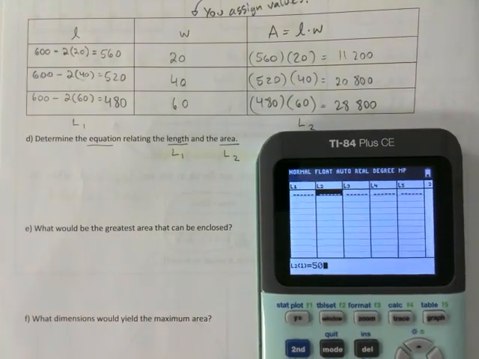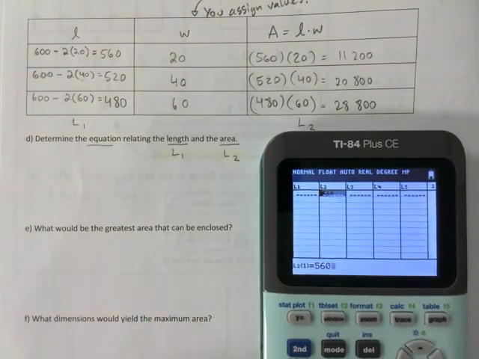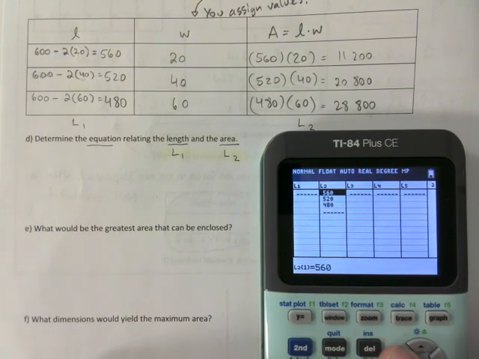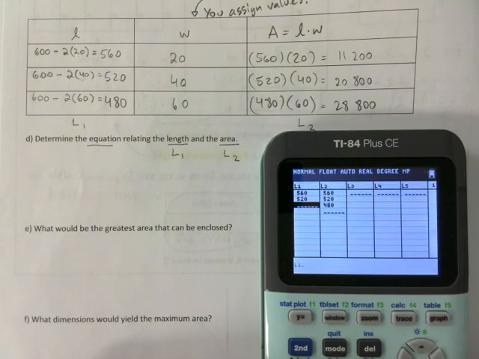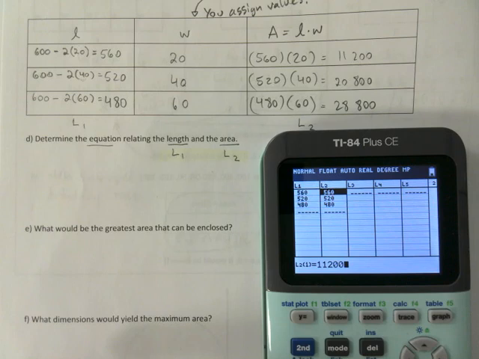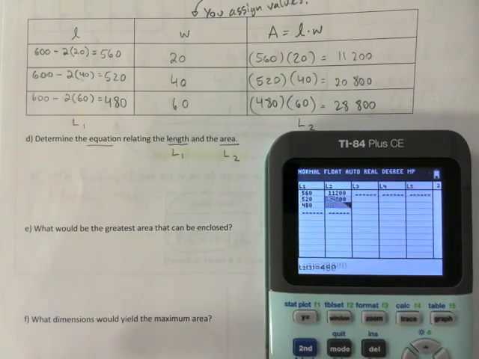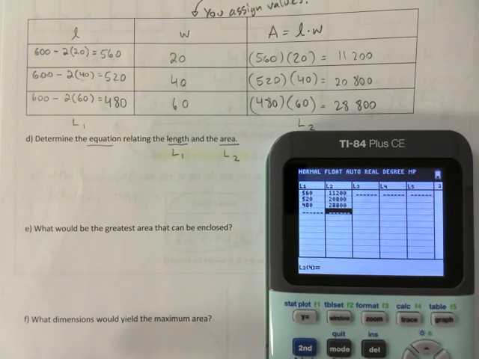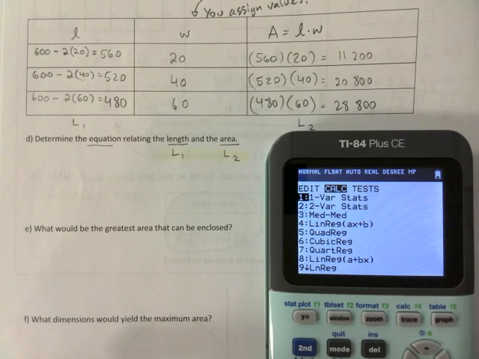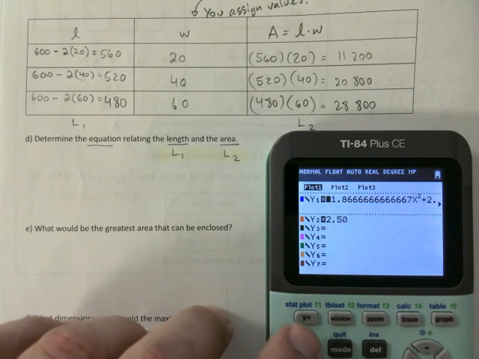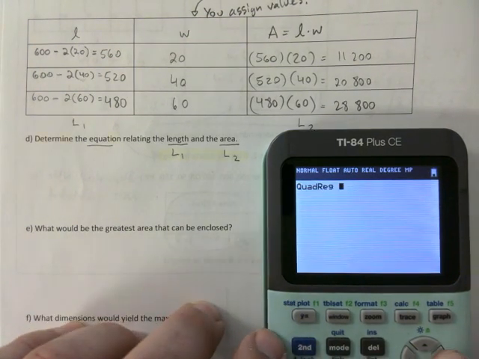We go 560, 520, 480. Oh, sorry. Wrong column. Stat calc. Reg. You still have that probably.